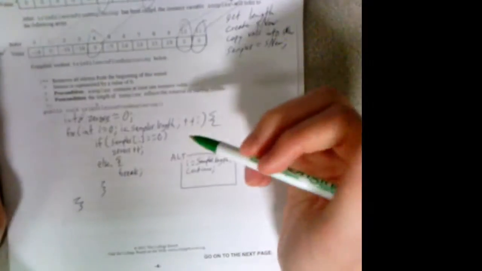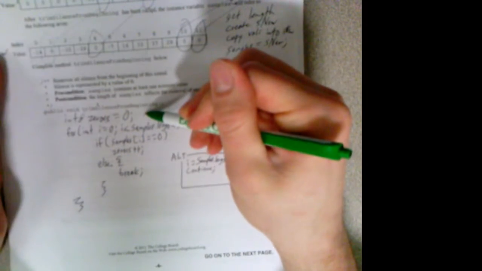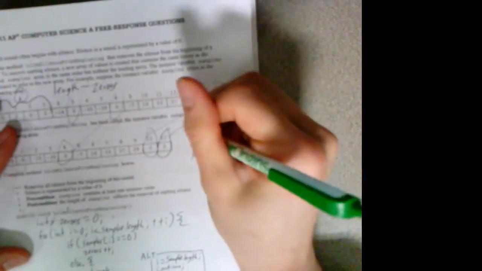I also saw some students do it with a Boolean, where they had some Boolean that they made up here called, I don't know, flag, and they started off at false, and this ran as long as that flag was equal to false, but then in the else statement they set that flag equal to true, so that way they wouldn't count up the zeros anymore. But anyways, you get the idea. Exit the for loop. Alright, so now that we've gotten the length, check, we're going to create S new.